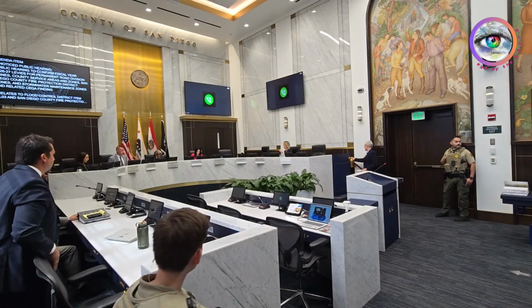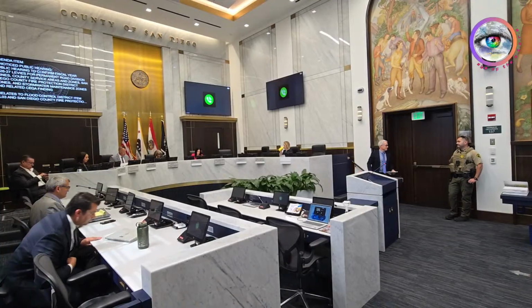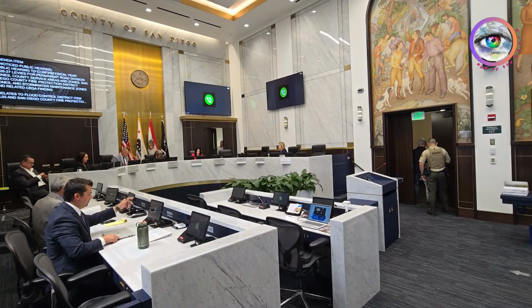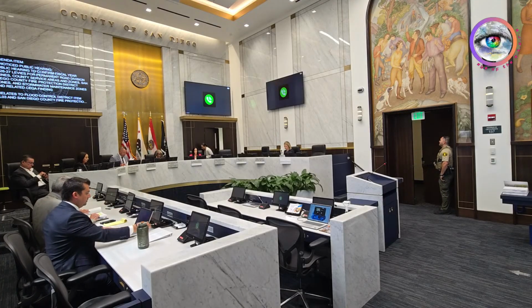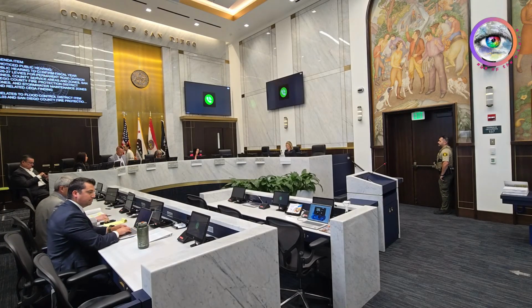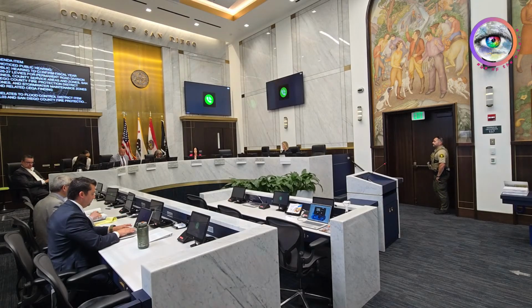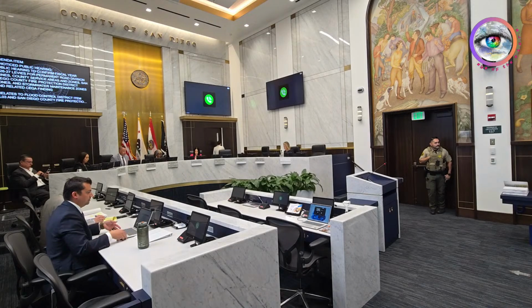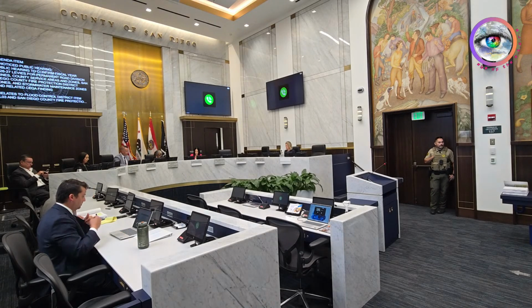This is the notice of public hearing to confirm fiscal year 26-27 levies for permanent road division zones, county service zone, San Diego County Fire Protection District zone, and the stormwater maintenance zone, and related CEQA requirements. Let's go ahead and go to public.